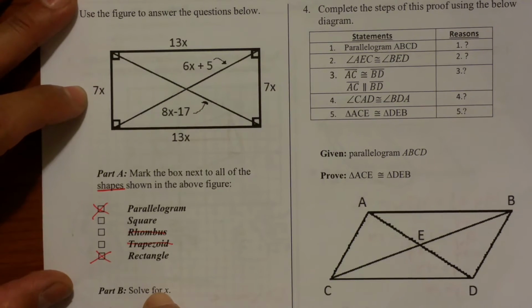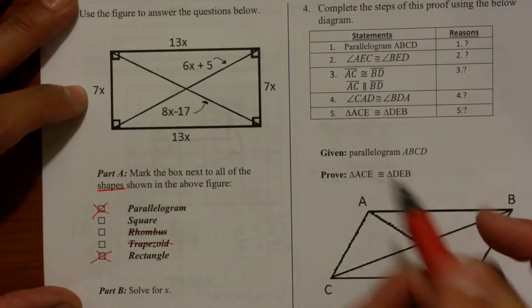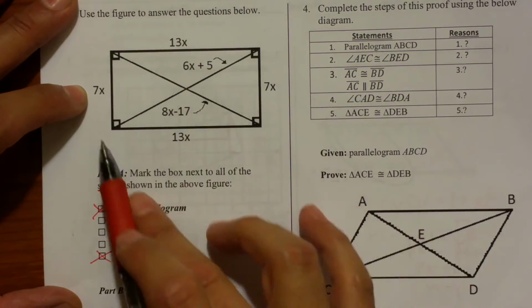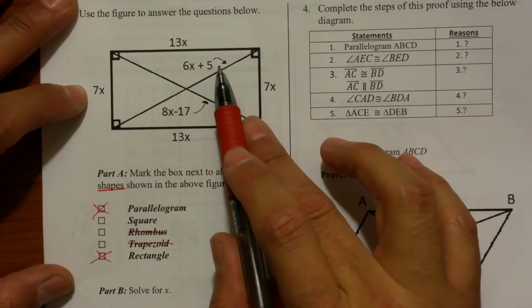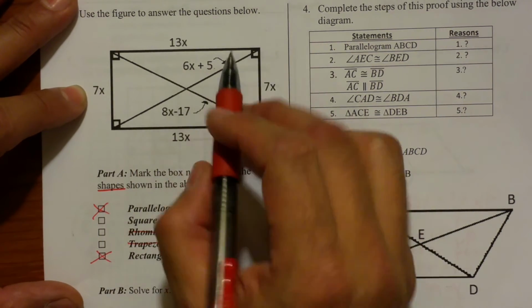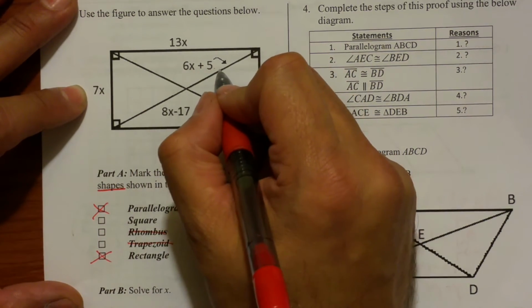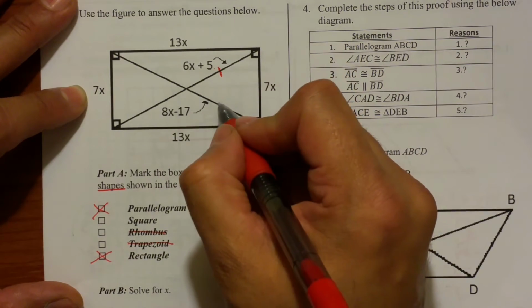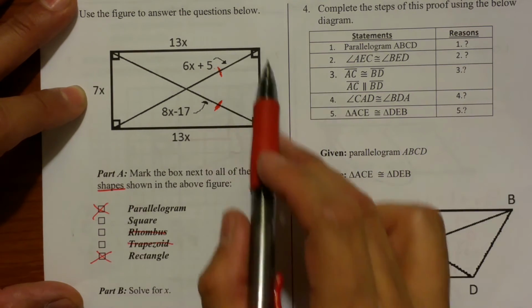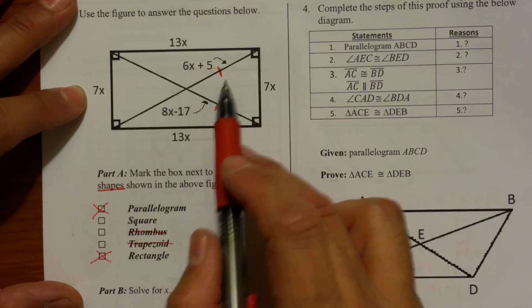Now solve for x. In this one right here, even if it is a rectangle, in a rectangle we know that the diagonals are congruent. So this piece here is congruent to this piece right here, which would make this an isosceles triangle.